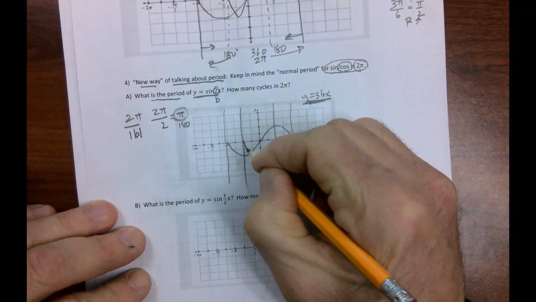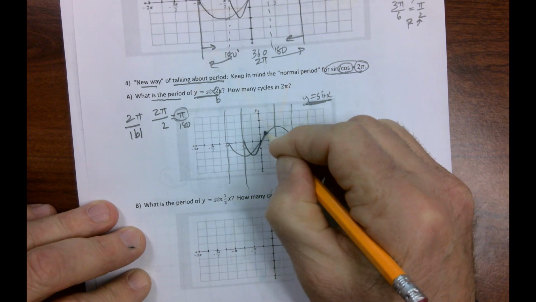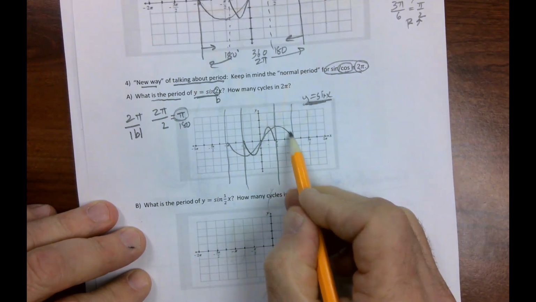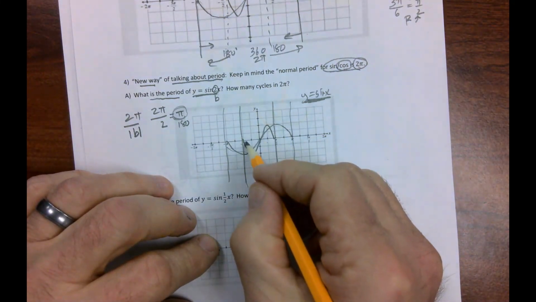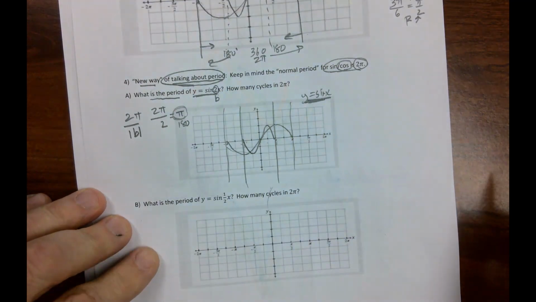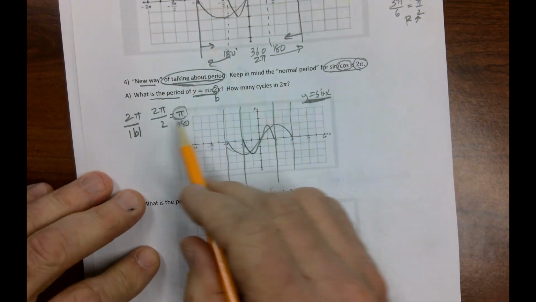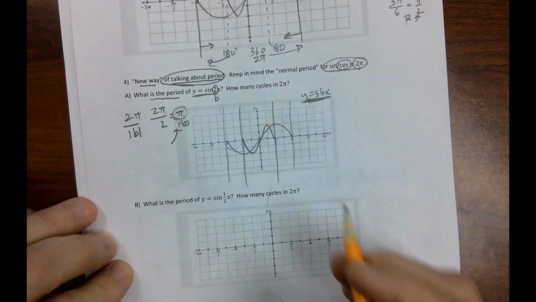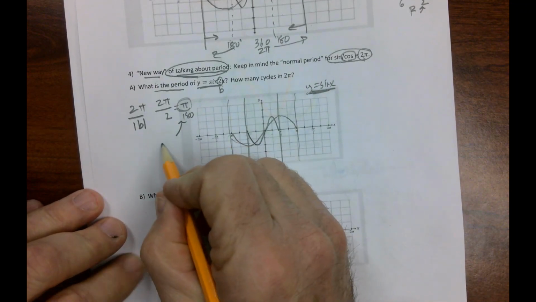So this would go down here, up here. So it's the same drawing, but it's compacted and it's bending for us. But it's saying, how do you talk about it? Well, the period is pi.